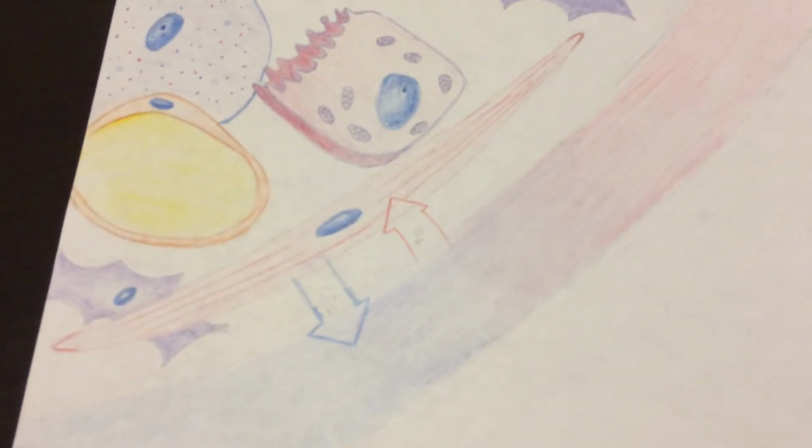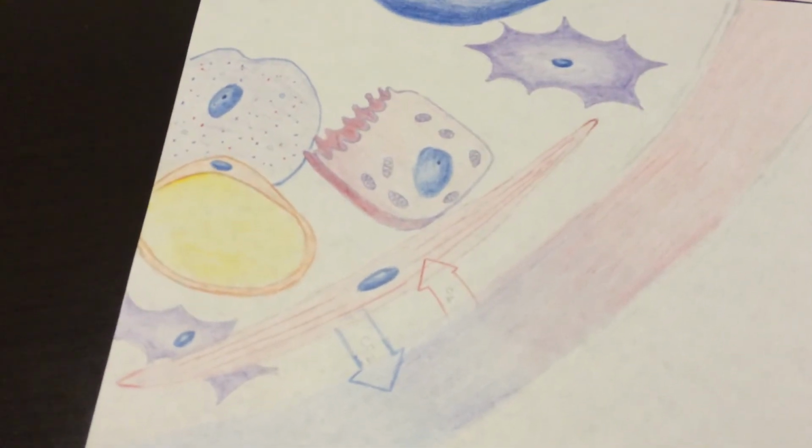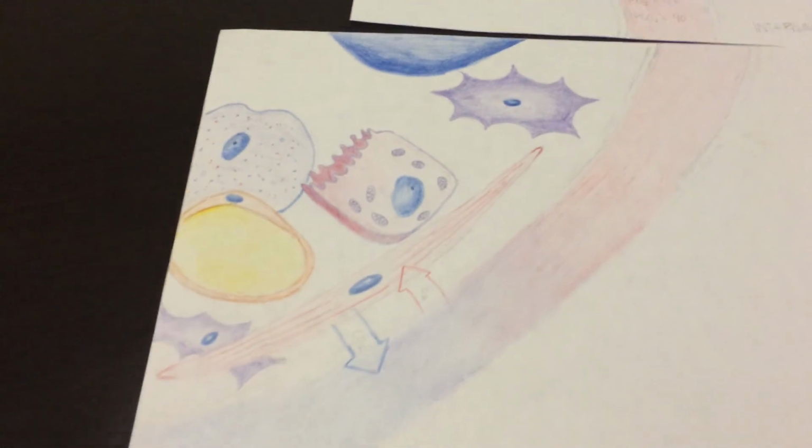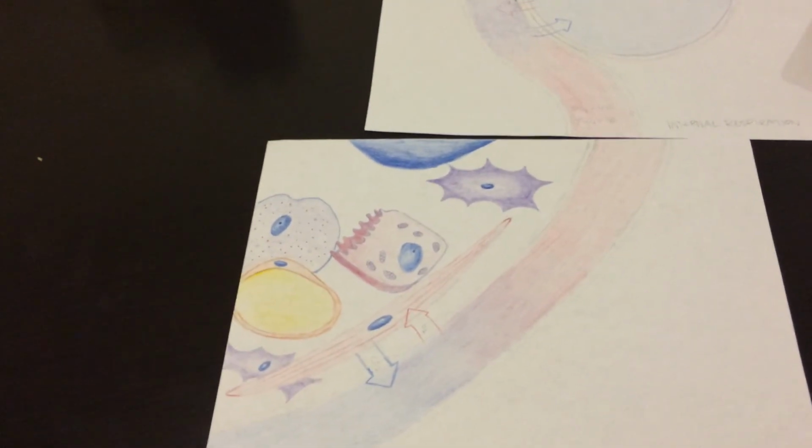it moves along, and then it supplies oxygen to our tissues and takes out the carbon dioxide and goes back into the heart and starts the process all over again. And this is pulmonary ventilation.